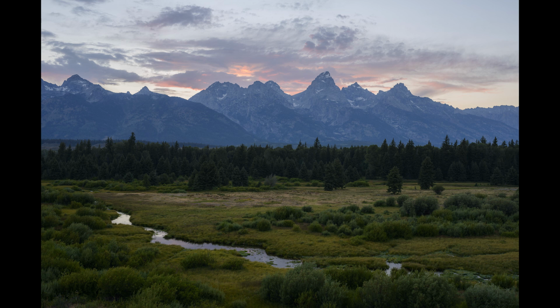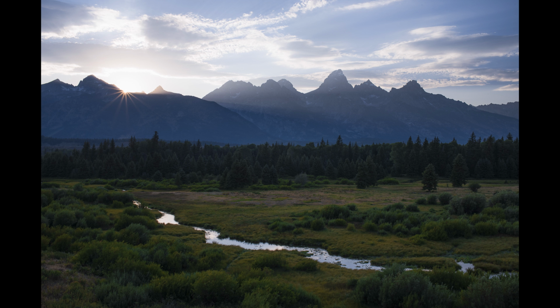One thing that this really hits home for me is how important scouting is. I knew this location ahead of time, I knew my composition, and these two photos are very similar in that regard. I did shift the composition a little bit to the left for this photo, simply because I wanted to accommodate the weight of that sun star, but as a whole, they're very similar in how they're framed, and the location is identical. And that's not something that I would have been able to do if I hadn't scouted this area, if I hadn't planned for this, and I didn't know exactly where to be at sunset.